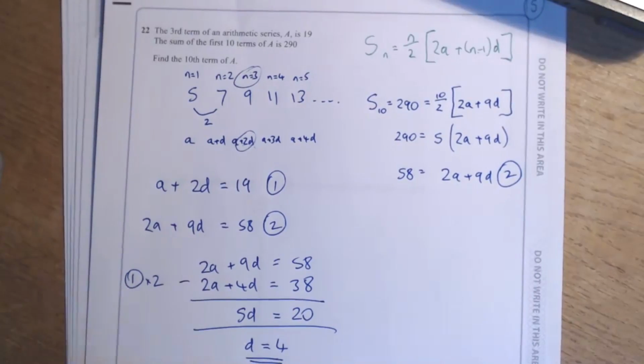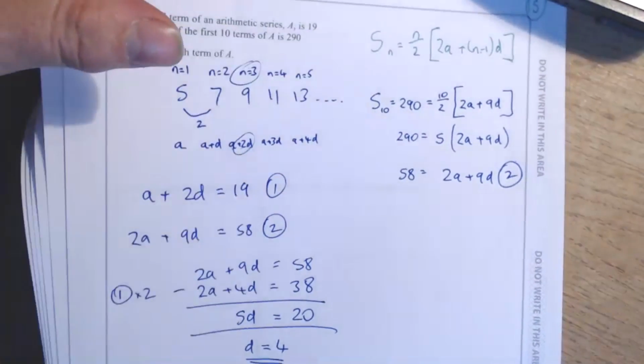Now I know, can you see that? I think it's just fitting on.